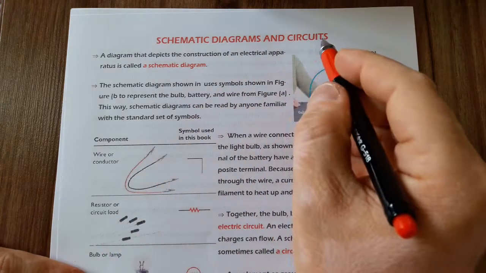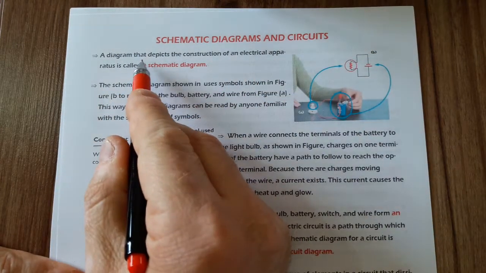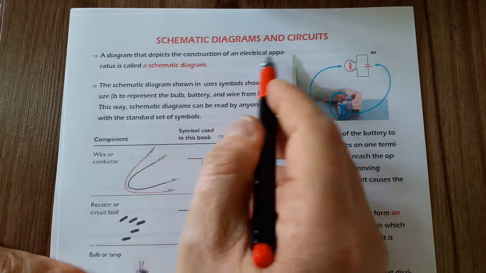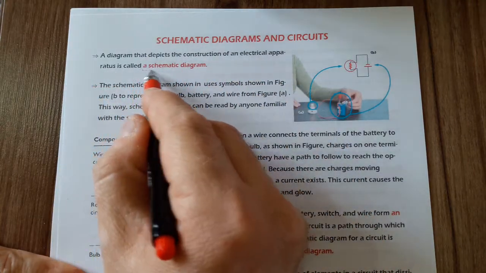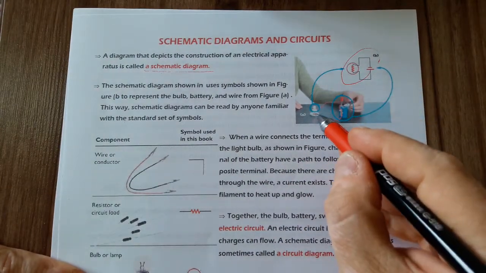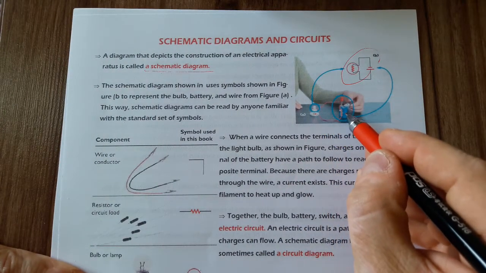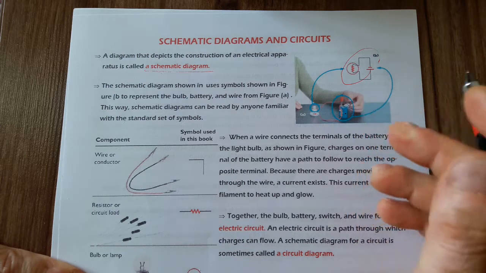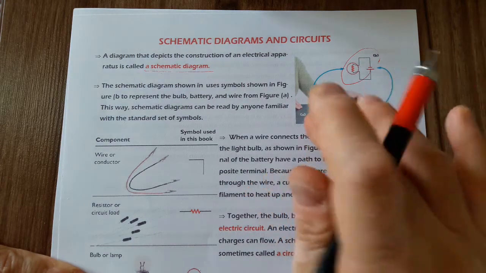All right, so this is the next and the last title of this chapter. It is electric circuits, schematic diagrams, and circuits. A diagram that depicts the construction of electrical apparatus is called a schematic diagram. So it is a schematic diagram of this one.